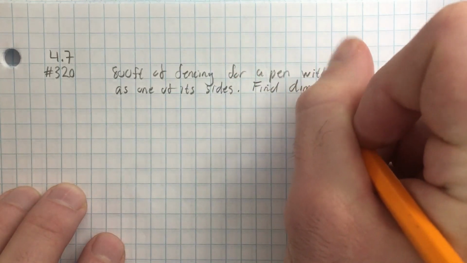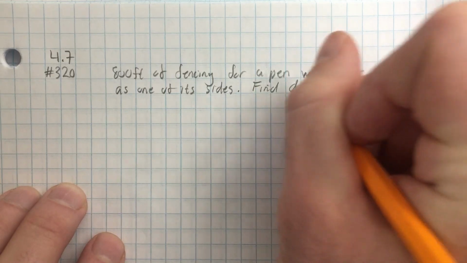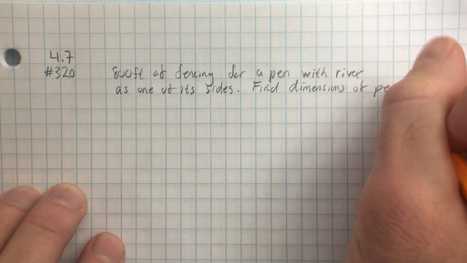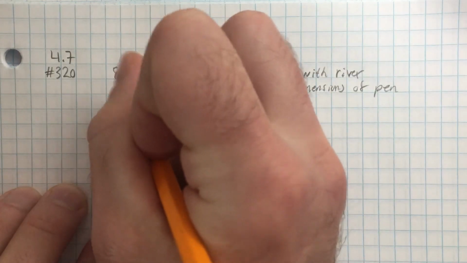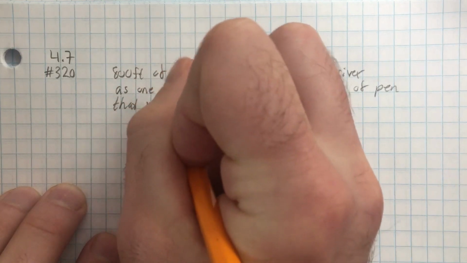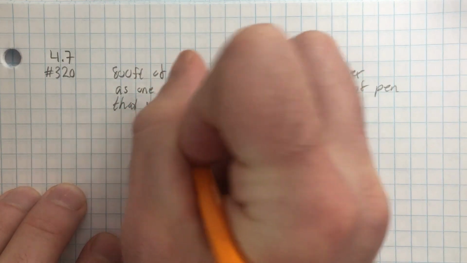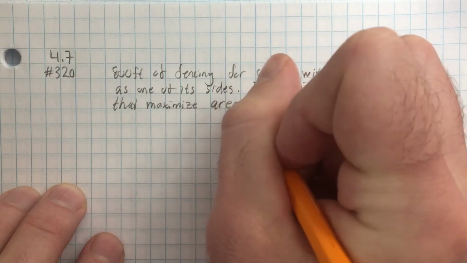Find the dimensions of the pin that maximize the area of the pin.